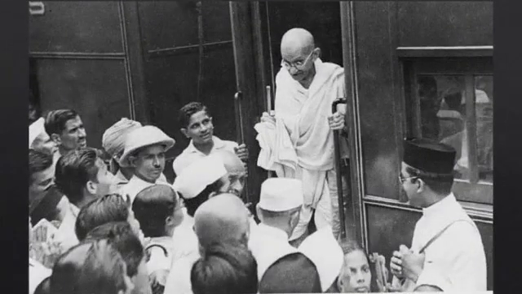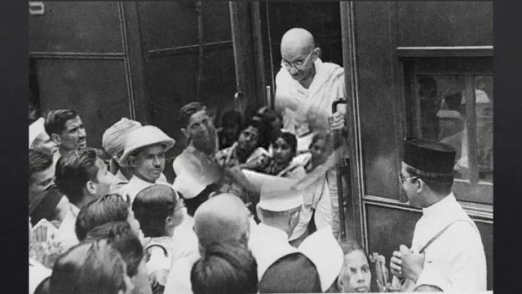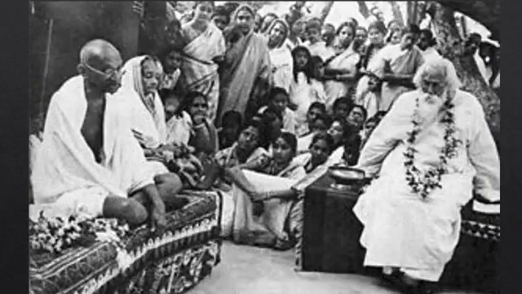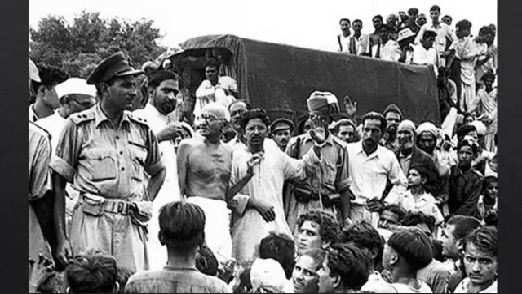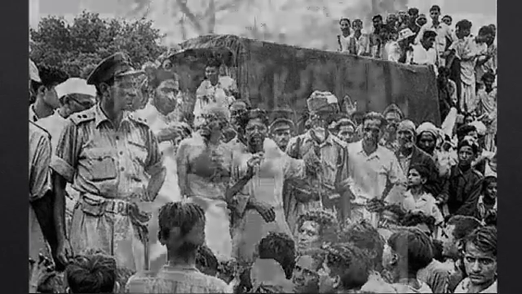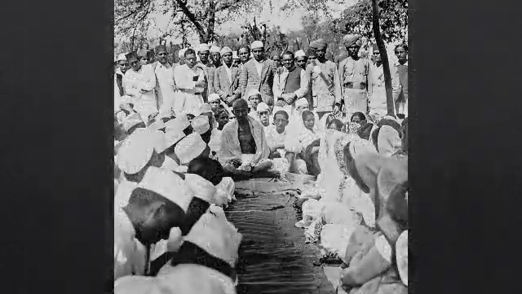With the return of Gandhi to India in 1915, a new phase in the national movement began. Gandhiji developed a method of mass agitation called Satyagraha, which was based on the principle of non-violence and tolerance. With his Satyagraha, Gandhiji soon became a leader with large followers.